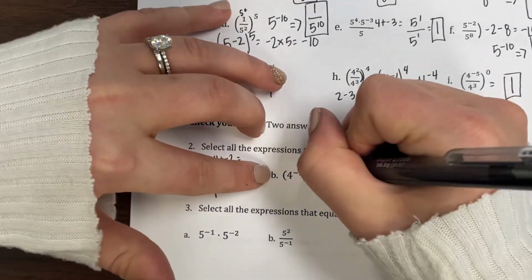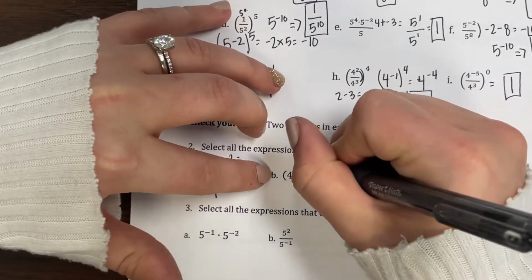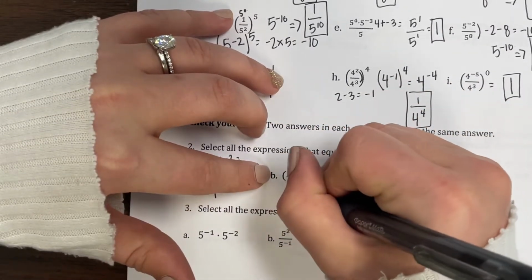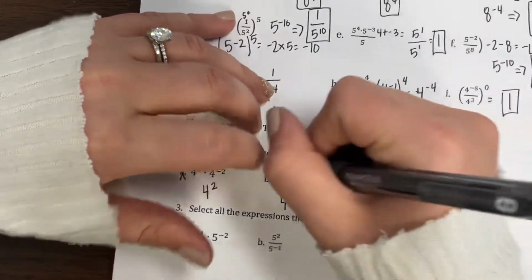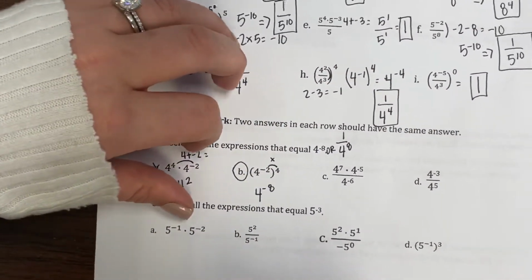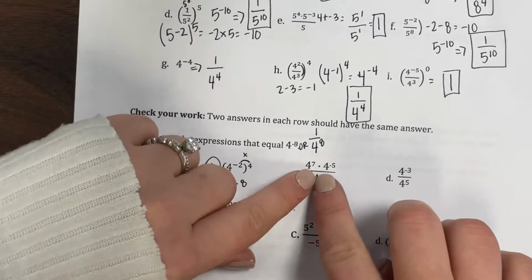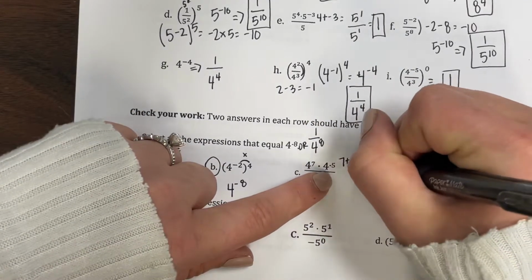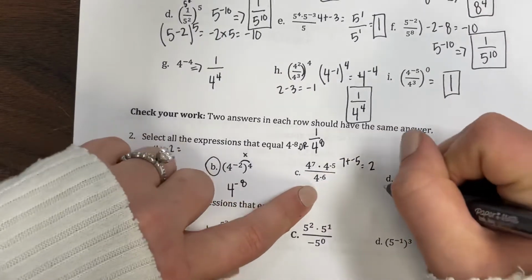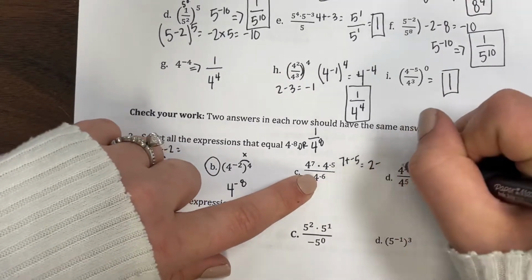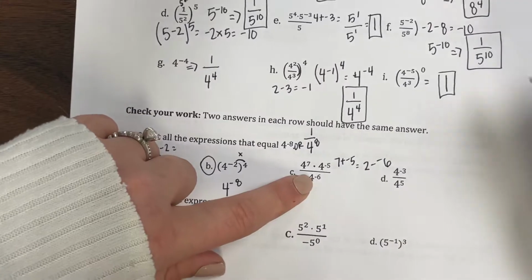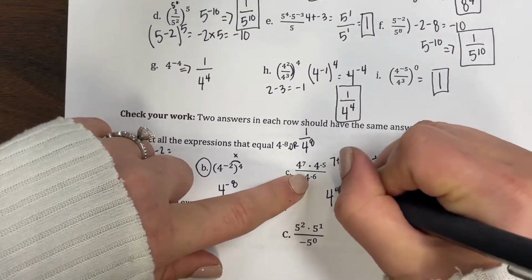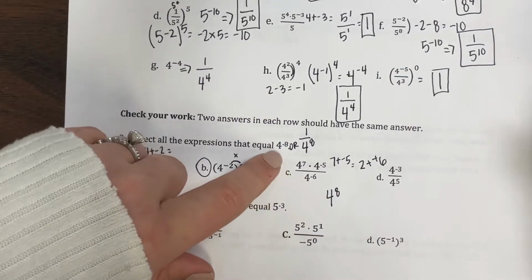That is not the same. Okay, when a power is raised to a power, I multiply. Negative 2 times 4 is negative 8. That is equivalent. Up here, I'm going to add first. So 7 plus negative 5, that is 2. And then I'm going to subtract negative 6. Minus negative becomes positive. That will give me a positive power of 8. That is not equivalent.